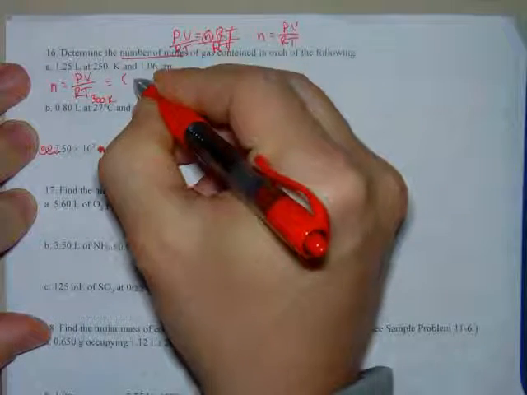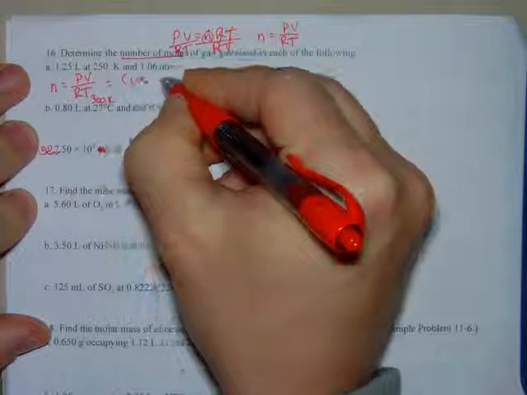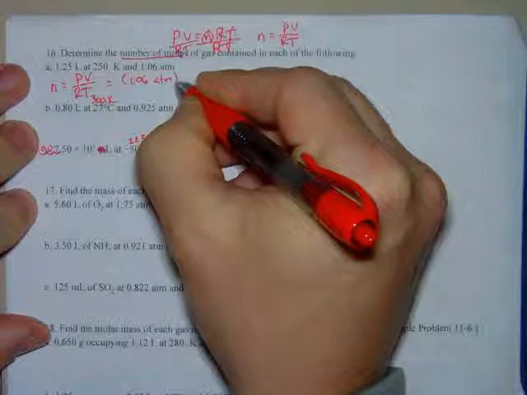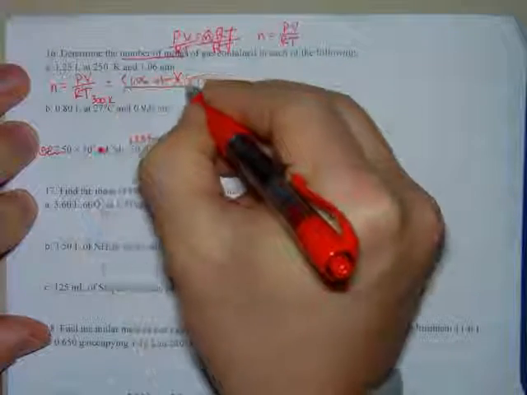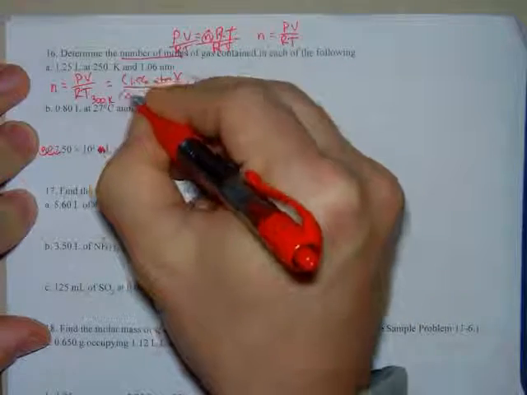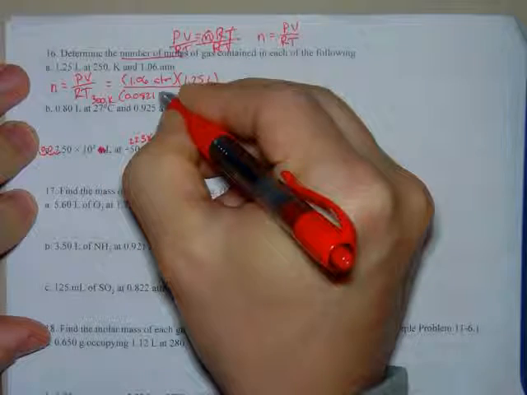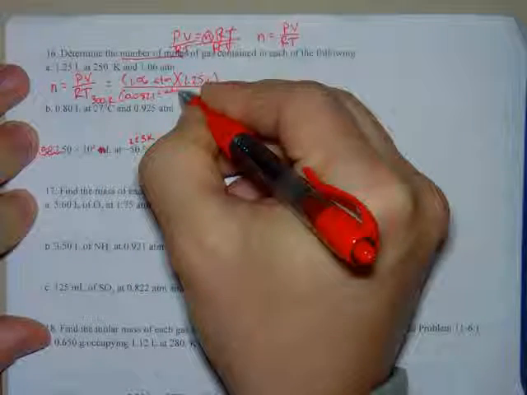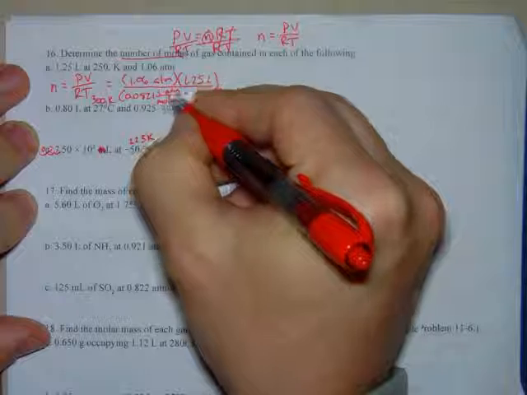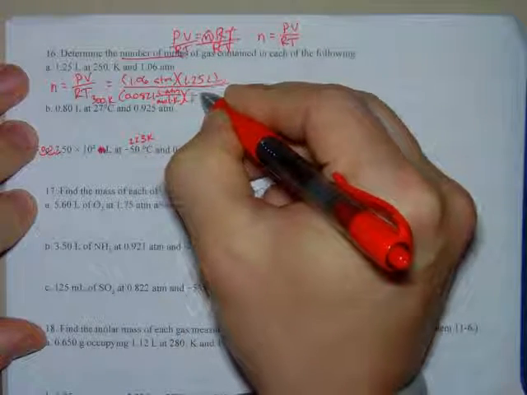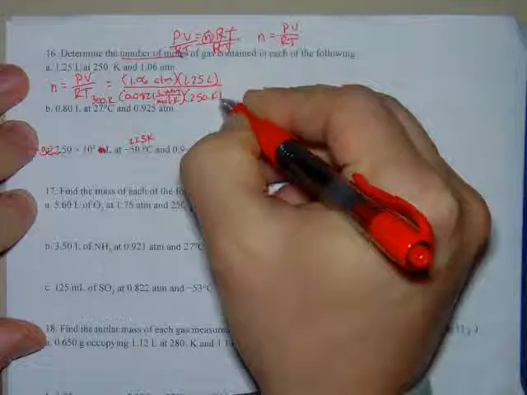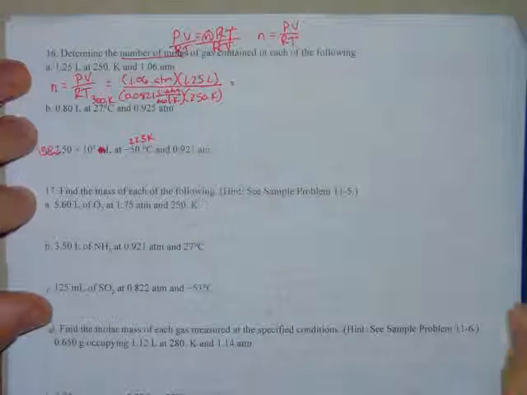Pressure, 1.06 atm. Volume is 1.25 liters. R, I made sure that's the right value for R, so we're good to go. And then my value for T is 250 K, and I'm ready to calculate.